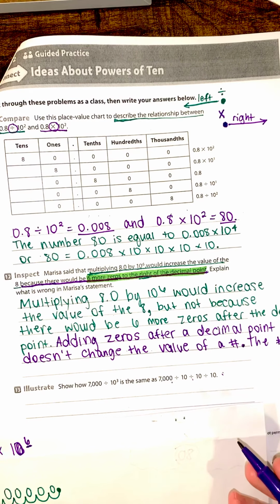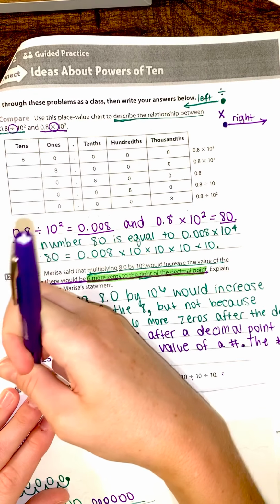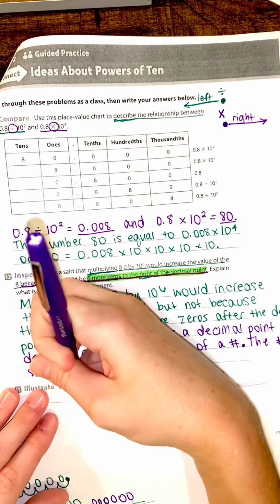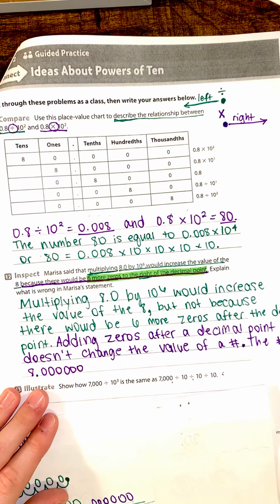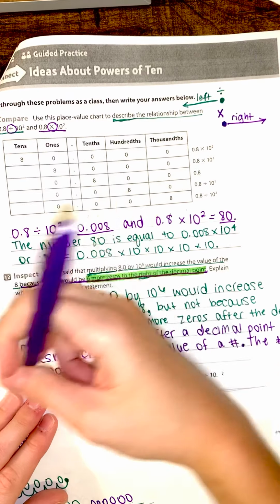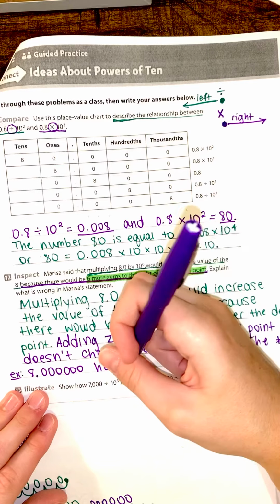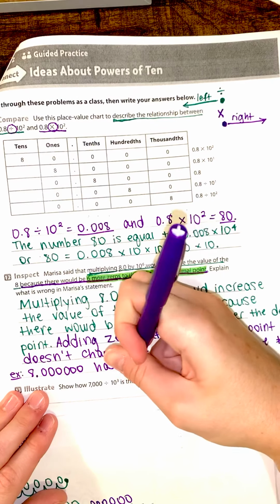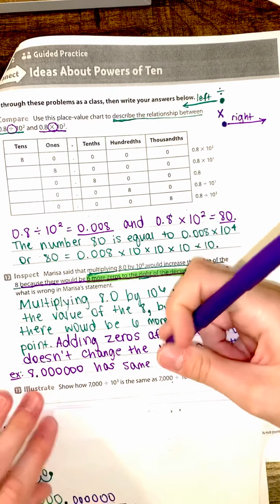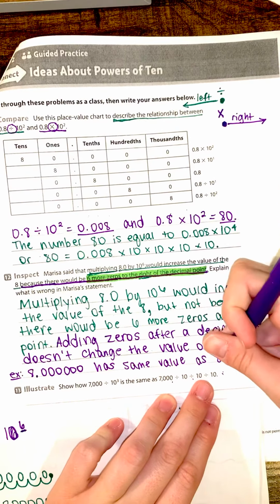The number 8.0, this is just an example, 8.00000, it's a lot of zeros, has the exact same value. I'm going to write example off to the side. Has the same value as 8.0.